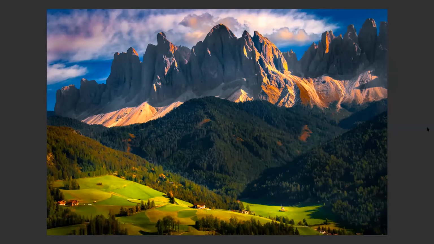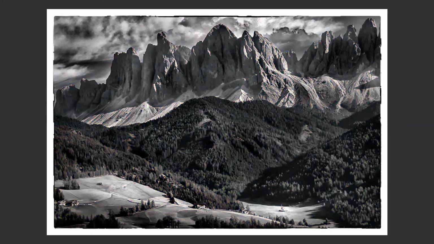So I sent this one as a first time for you to work on as a black and white because it has those aspects. There's detail in the shadows, there's detail in the highlights. So the challenge is really to learn how to do a black and white. Let me show you my version of this. This is my conversion into black and white.